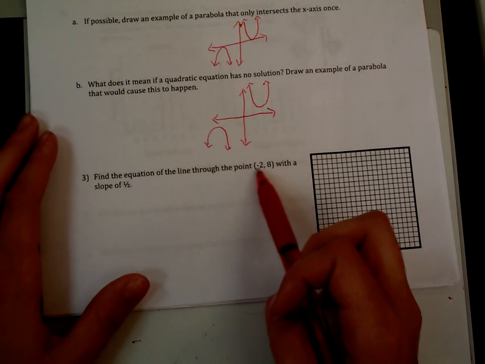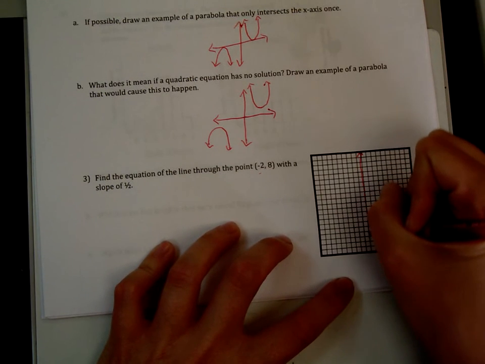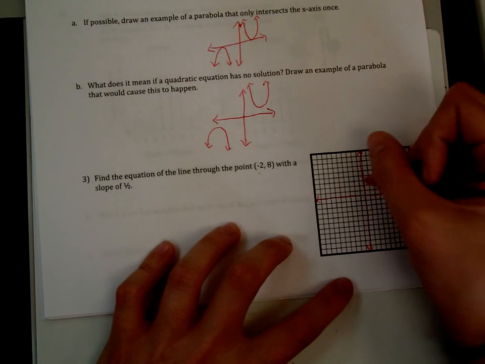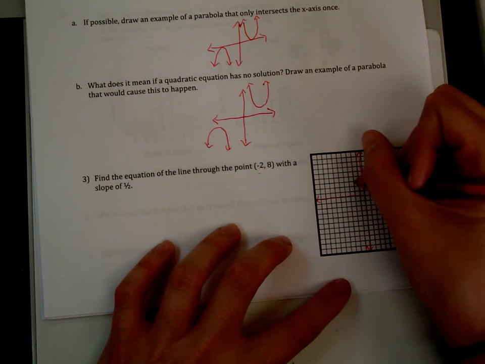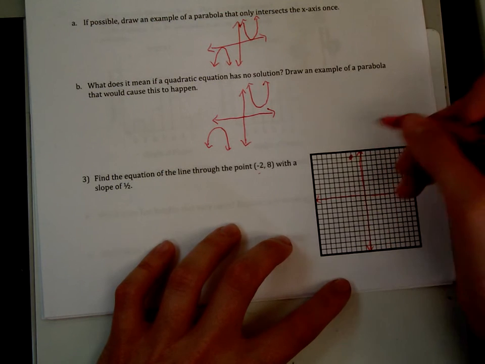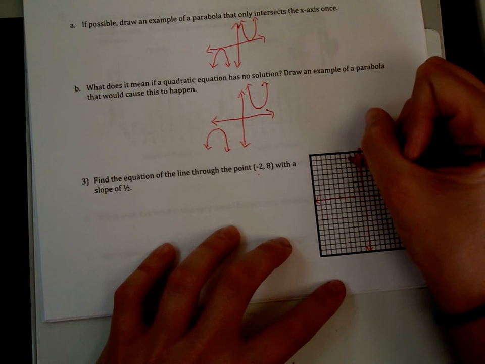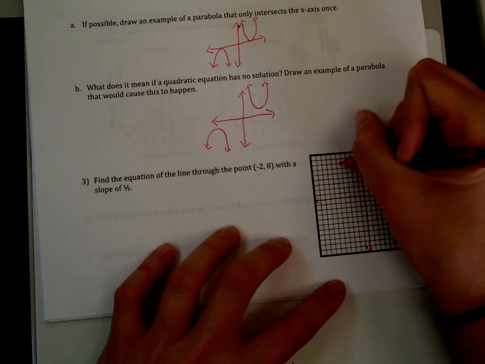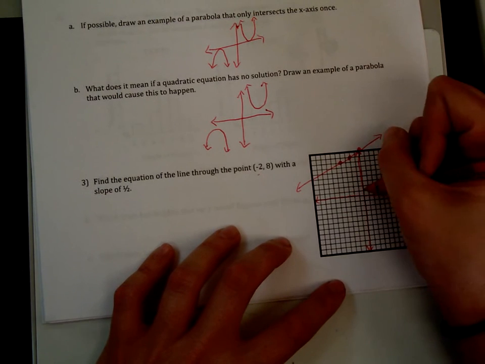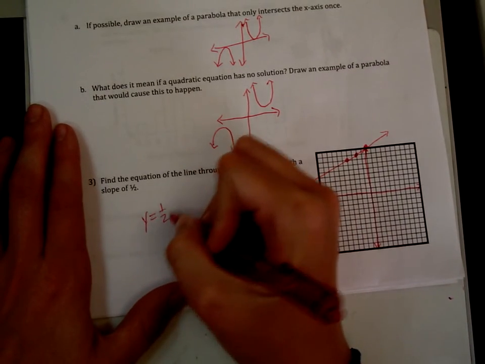Find the equation of the line through the point negative 2, 8 with a slope of 1/2. So if I graph it, negative 2, 1, 2, 3, 4, 5, 6, 7, 8, well, the slope of 1/2 means I go up 1 and over 2, or down 1 and over 2. So the y-intercept is right here. That's at 9. So the equation is y equals 1/2 x plus 9.